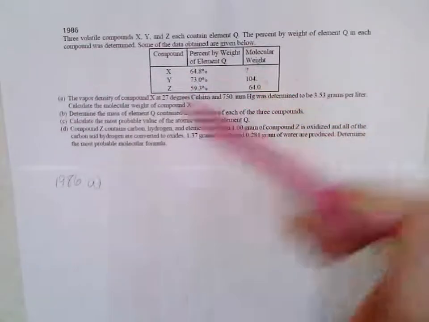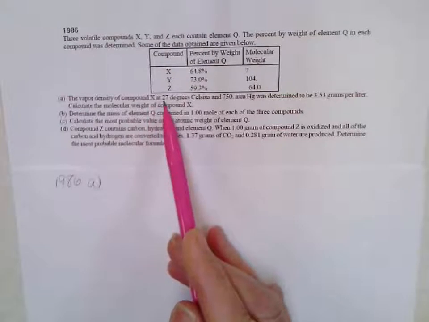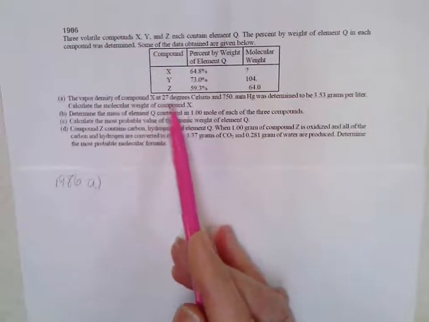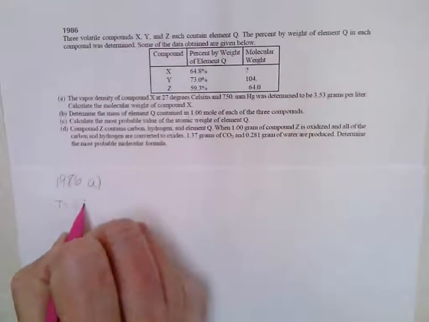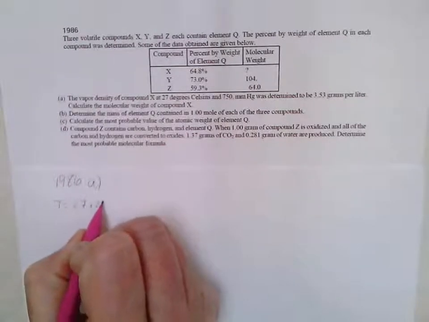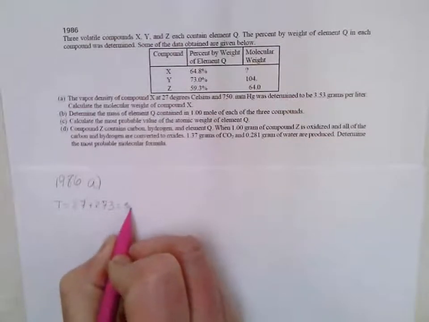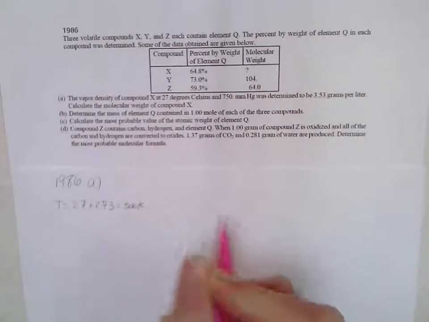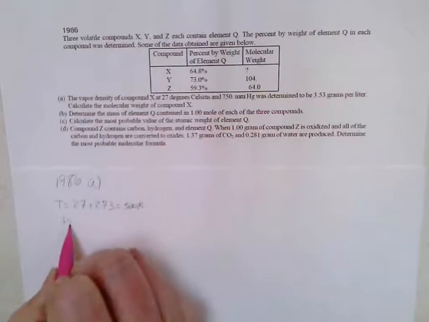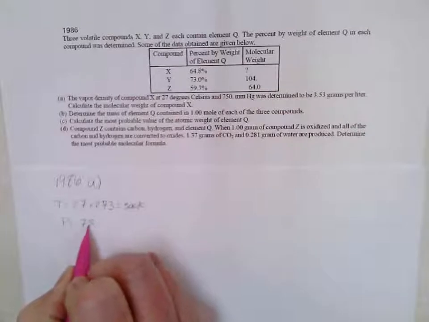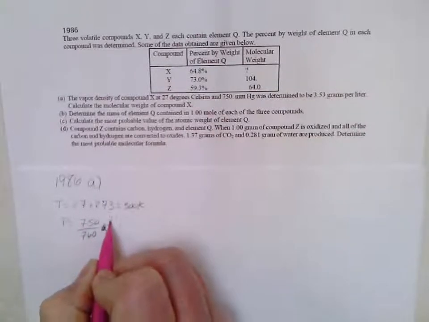two of them. The first question asks, if the vapor density of X is 27 at 27 degrees, so I have a temperature equals 27 plus 273, which is going to equal 300 Kelvin. And the pressure is 750 over 760, and that would be ATM.